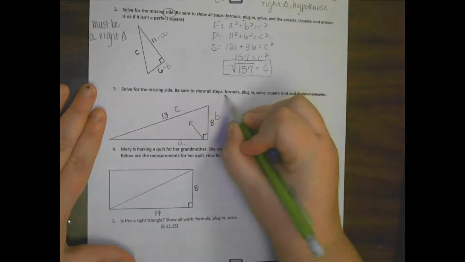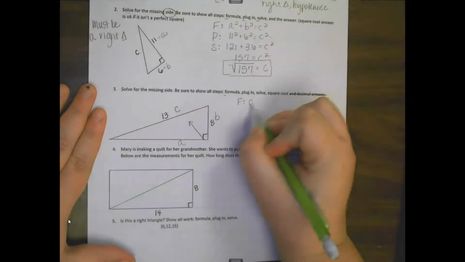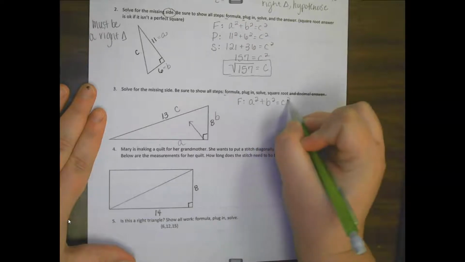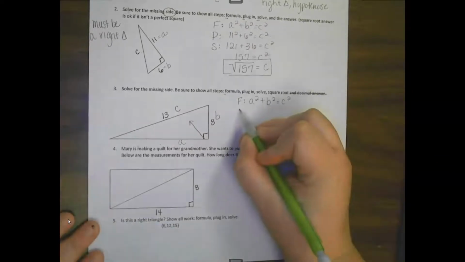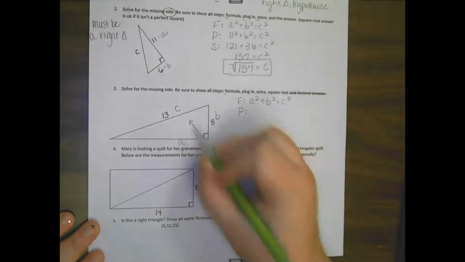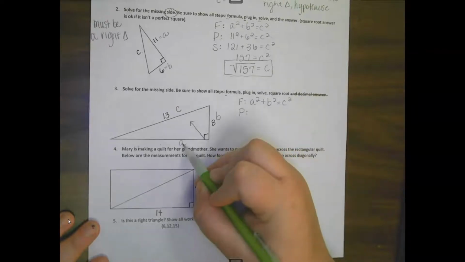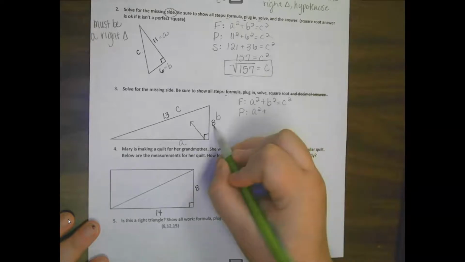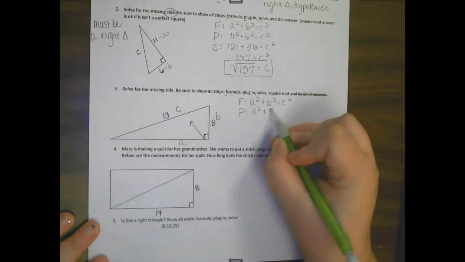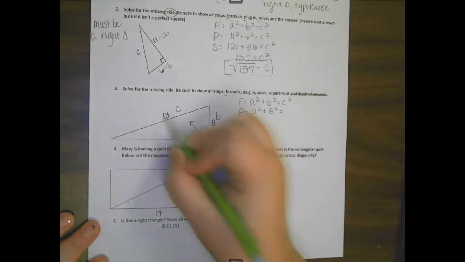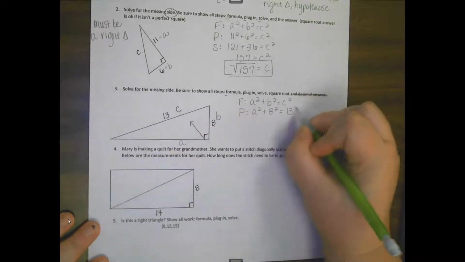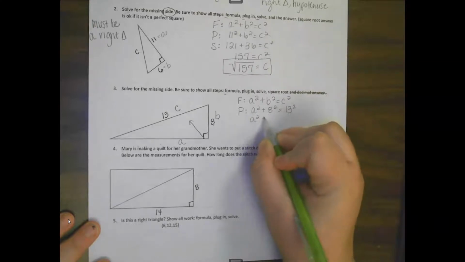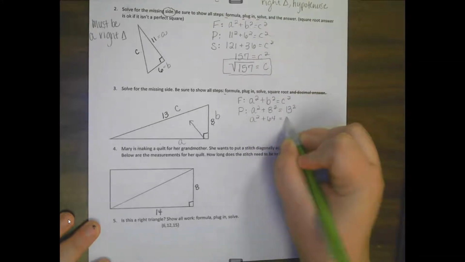I'm going to do my formula. So A squared plus B squared equals C squared. I'm going to do my plug in. Where I plug this in. Now look, my A doesn't have a number with it, so it stays as A. I saw somebody making this mistake. My B is 8. So I'm plugging that into the B spot. And that's 13. And then I'm going to keep that A squared, 64, and 169.